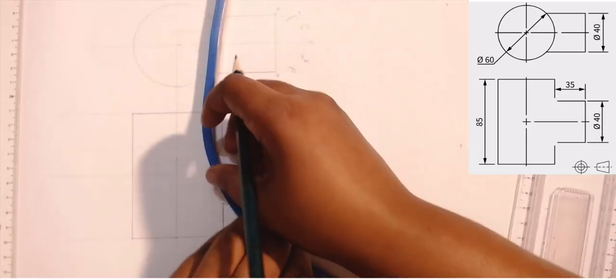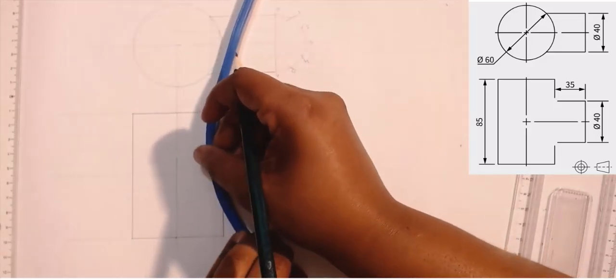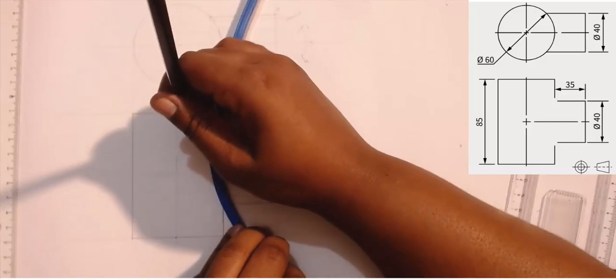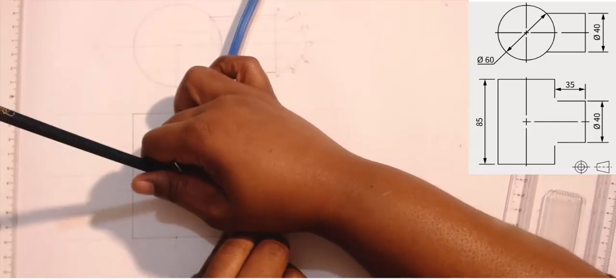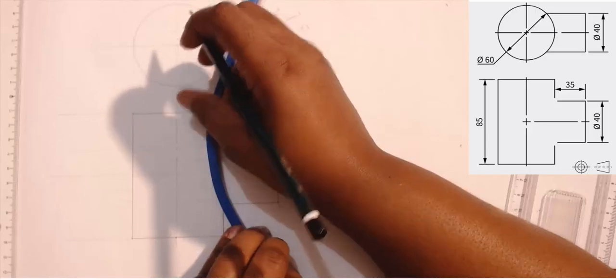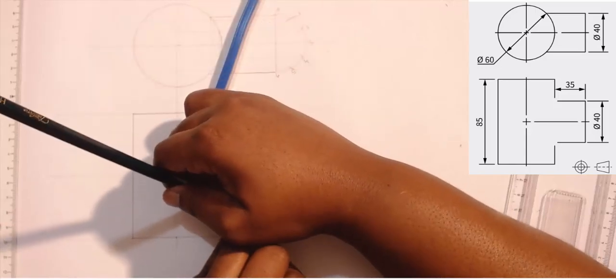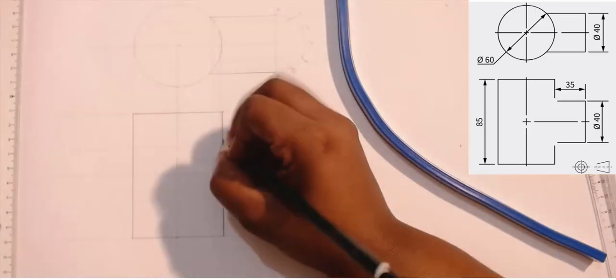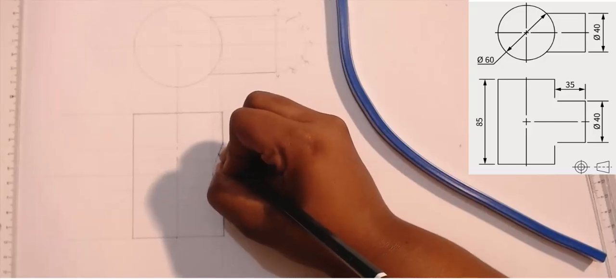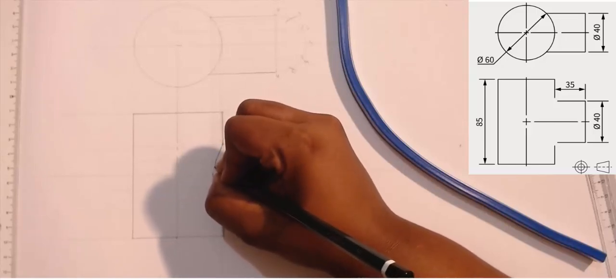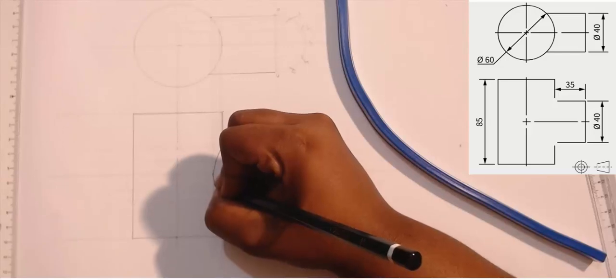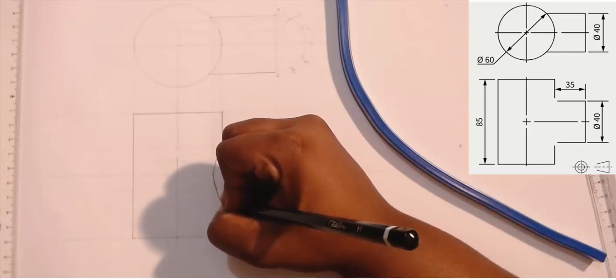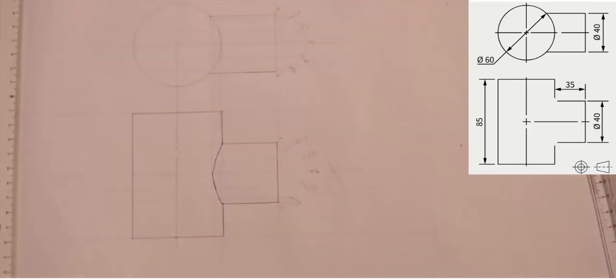Okay, and from this side, and there you go. That is how our line of penetration will come out.